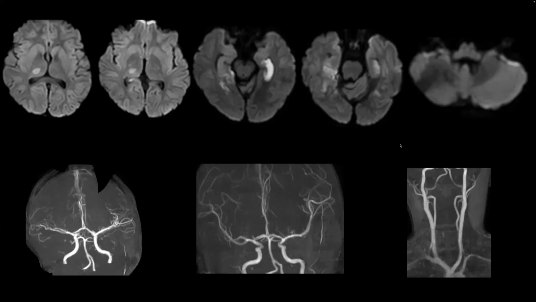So the possibility of cerebellar stroke was kept, and initially the first MRI was done in December 21. 21 or 22? 21, sir. I've sent you the video. Yes, sir. And he had high levels of COVID antibody, and D-dimer was very high.